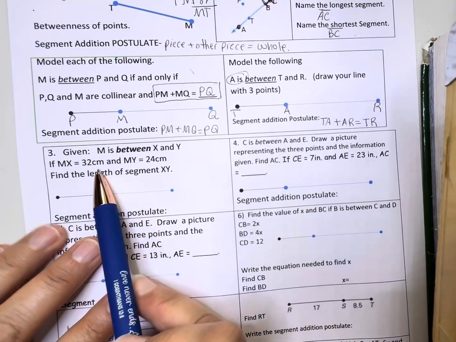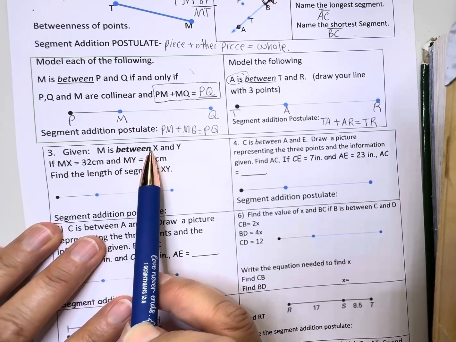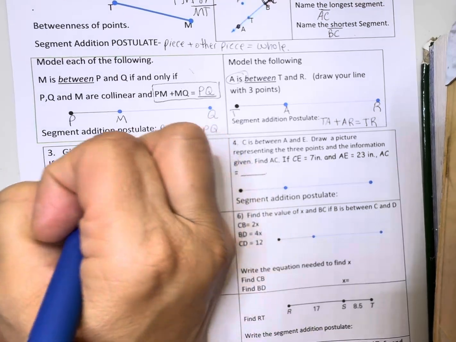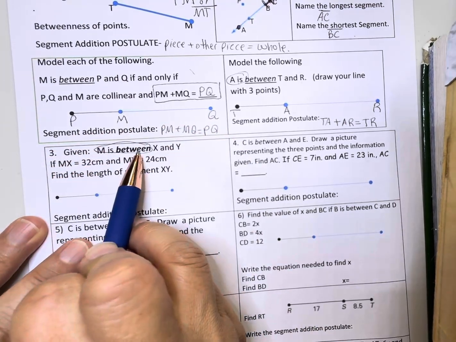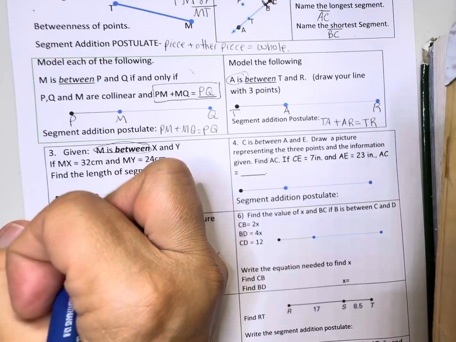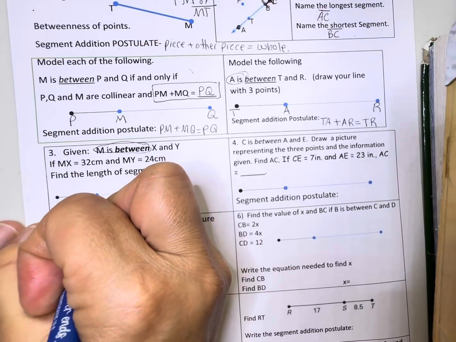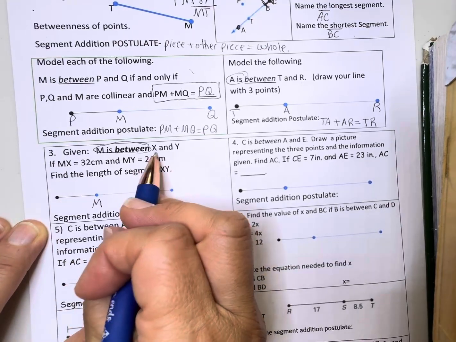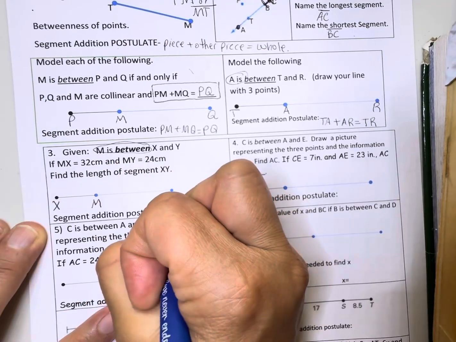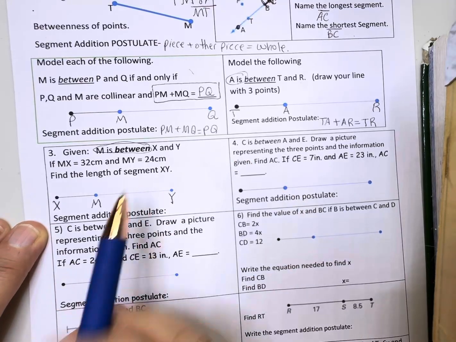Okay, now let's try it one more time. Given M is between X and Y. So M, I like to circle it like this. M is between. So M is between, so I'm going to put my M. We'll take a minute. Where do you put your M? Put it on pause. Okay, good. M is right here. M is between X and Y. So X and Y.